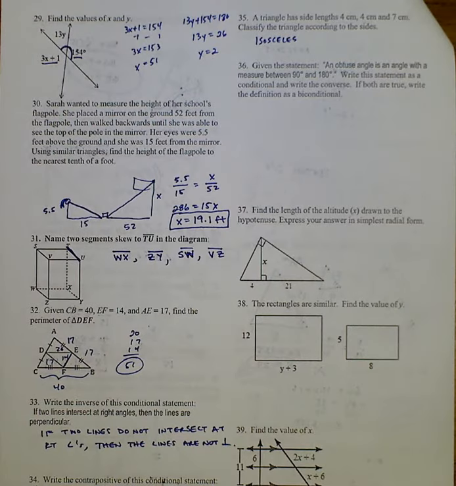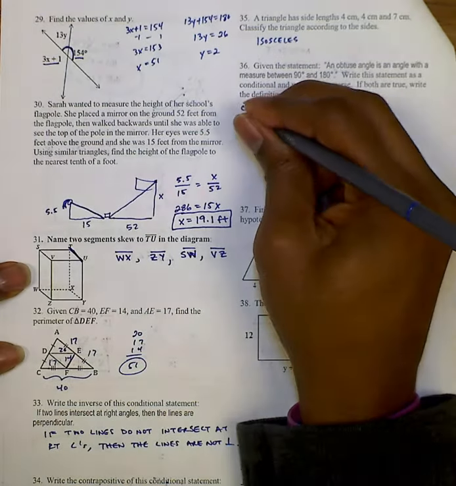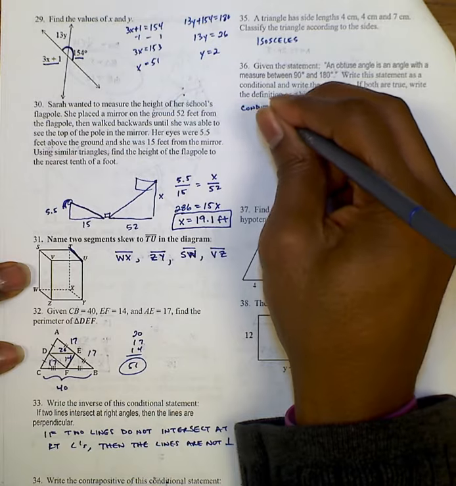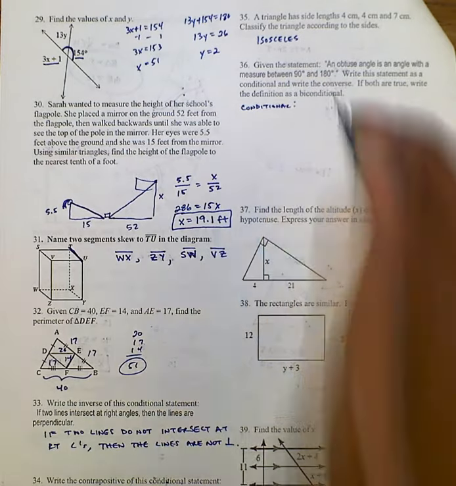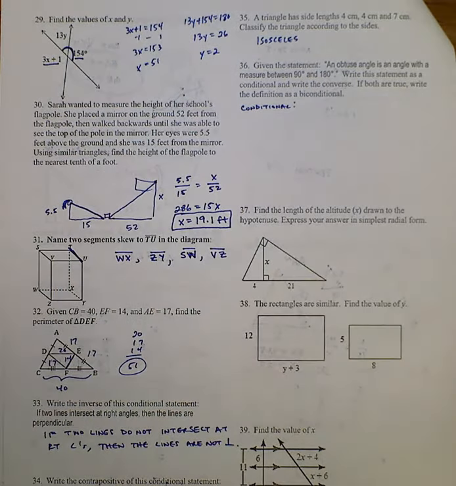Number 36 says, given the statement, an obtuse angle is an angle with the measure between 90 degrees and 180 degrees, write this statement as a conditional and write the converse. If both are true, write the definition as a biconditional. So our conditional goes like this. I'll just say it out loud to save some time on this video. The conditional here would be if an angle is obtuse, then its measure is between 90 and 180 degrees.